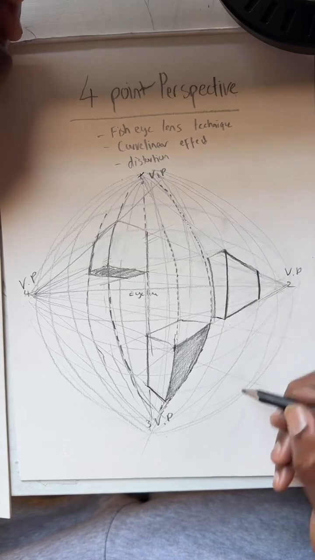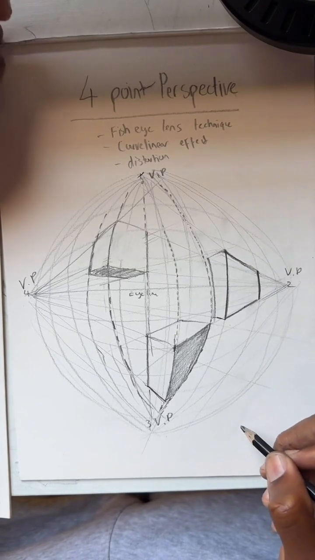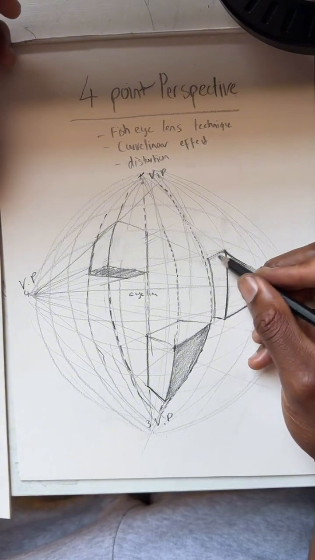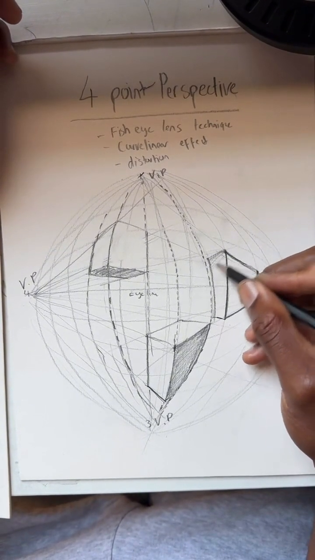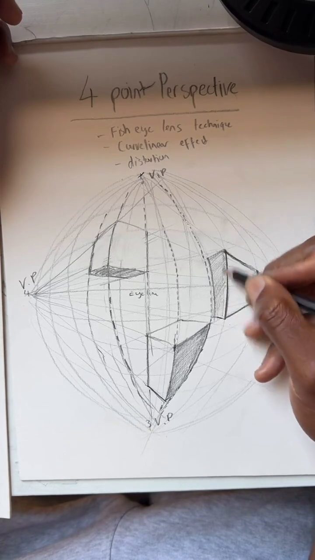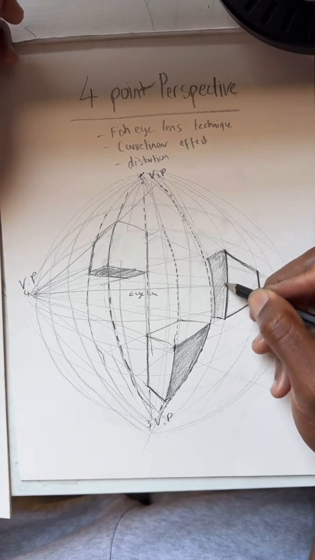Do you use this technique in your art a lot? Recently I haven't, but I have done in the past. I've done sketches and drawings in 4-point and in 5-point perspective.